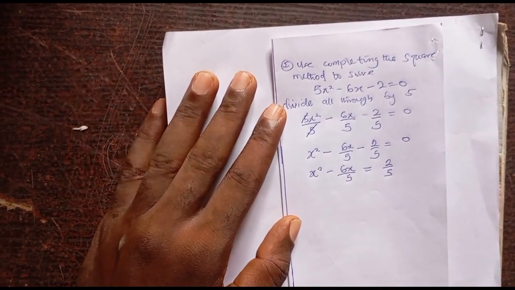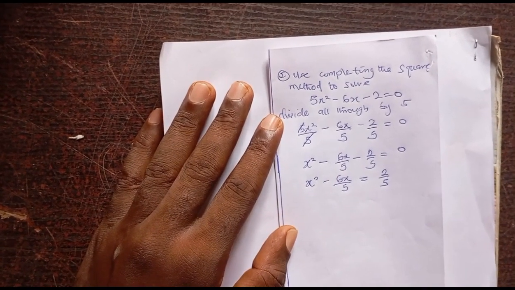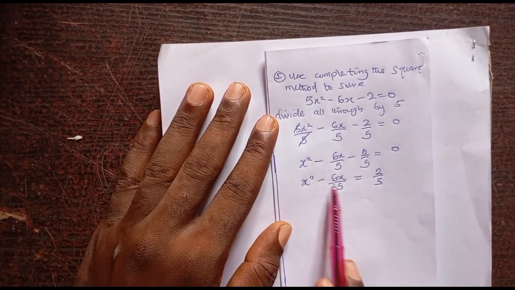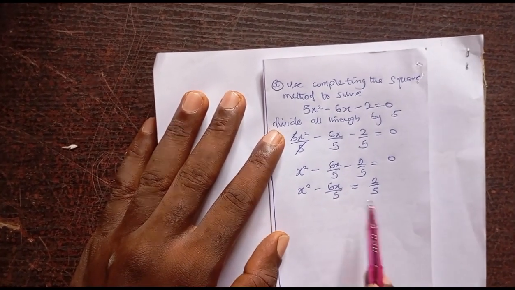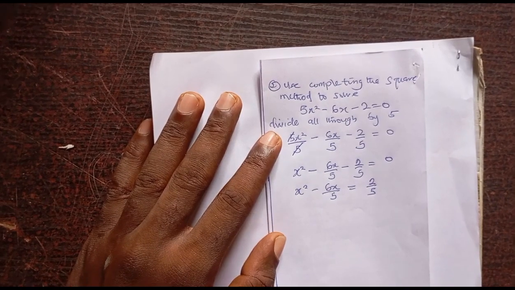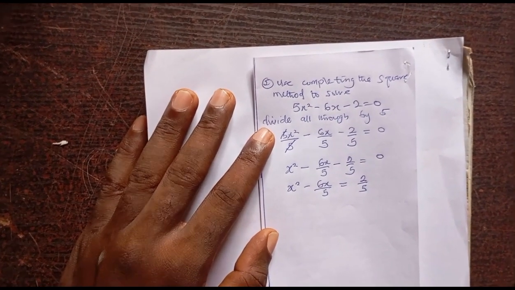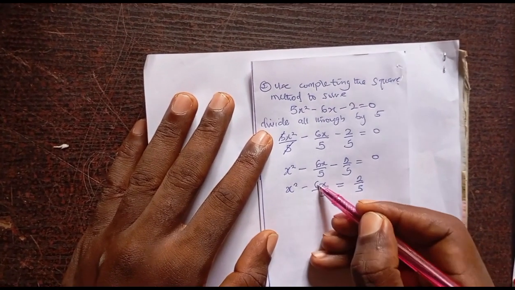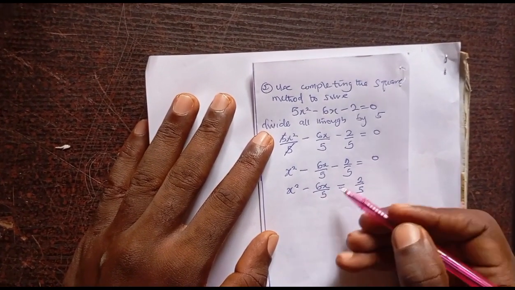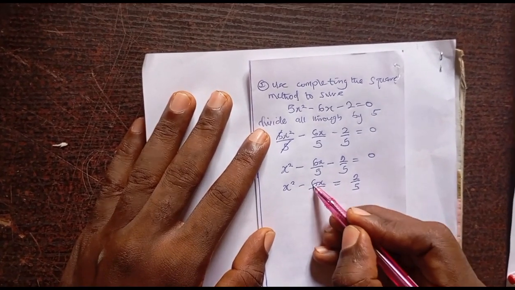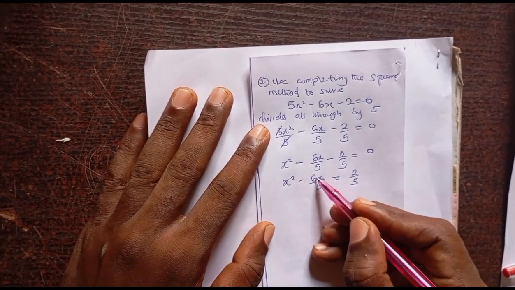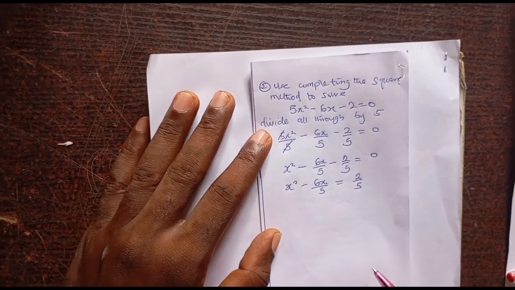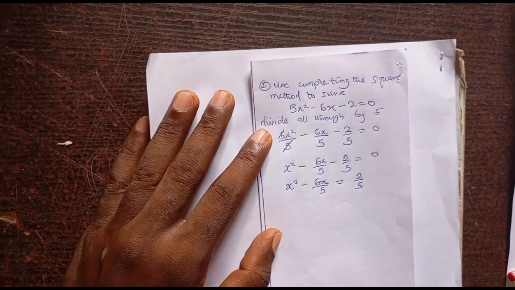The next step in line is to find a value that will be added to this equation to make it a complete square. Now, what is that value? Like I said in our first video, we look for the coefficient of x. Now, from this question, the coefficient of x is 6 over 5. Please don't make the mistake of using the coefficient of x as 6. No. The coefficient of x is what? 6 over 5. So I am going to find half of 6 over 5, square it, and add it to both sides of the equation.